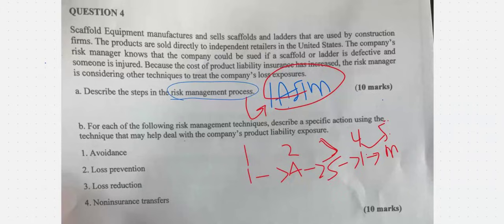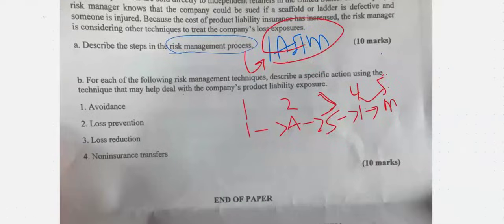Let me finish. My time is up. For each of the following risk management techniques, you hear what she said? The question said, each of the following risk management techniques. They could say methods. They could say techniques.